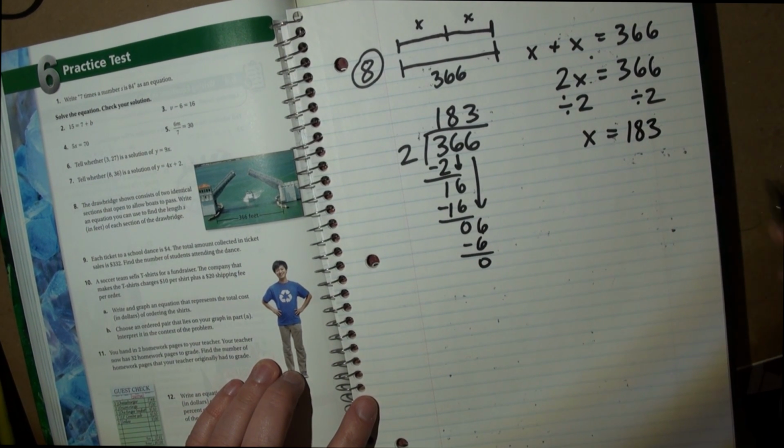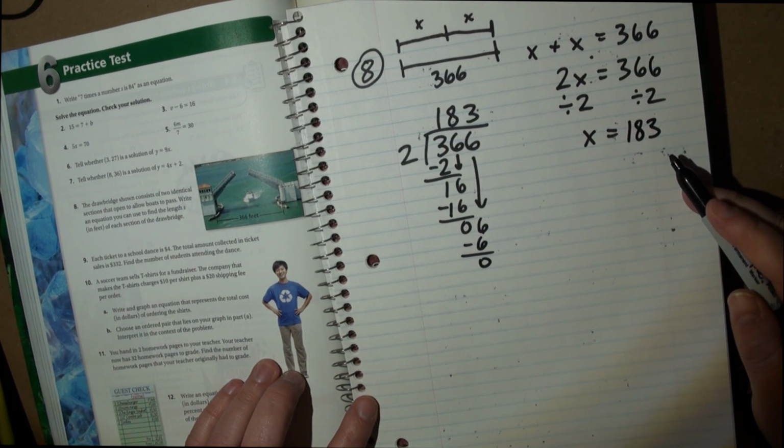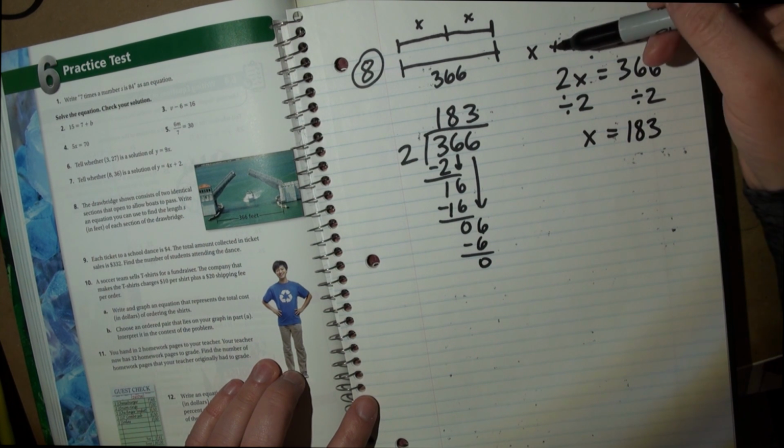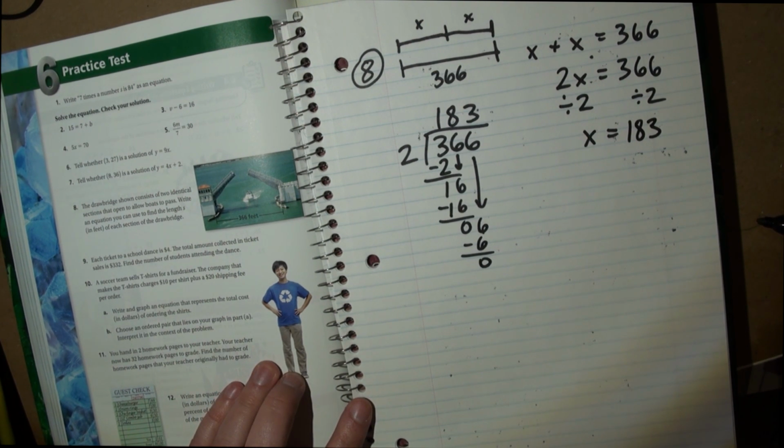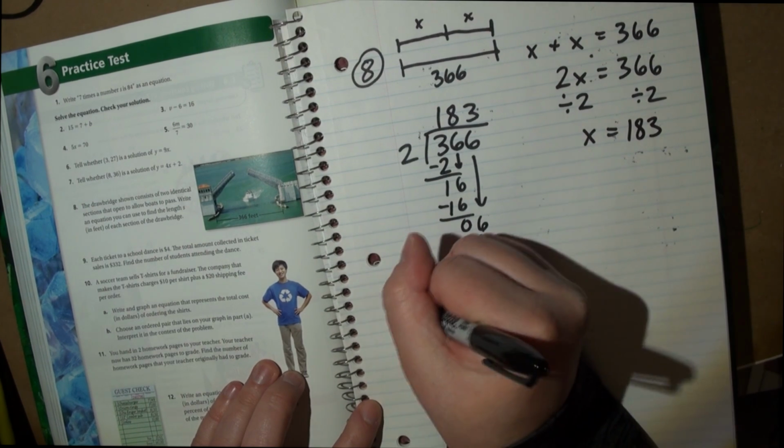Now clearly, I can guarantee that that answer is correct by plugging in 183 up top. Is it true that 183 plus 183 equals 366? Yes, it is. I know for sure number 8 is correct. Let's take a look at number 9.